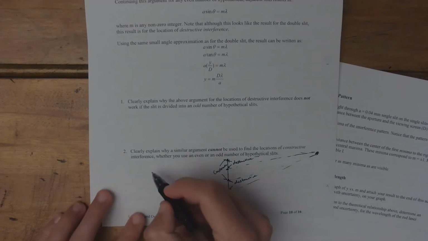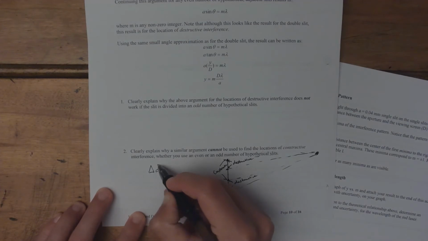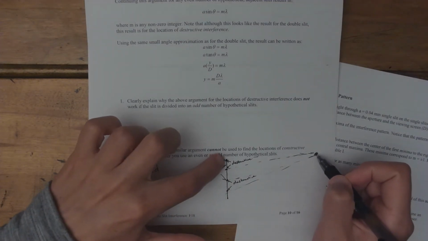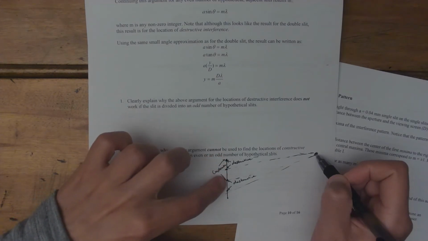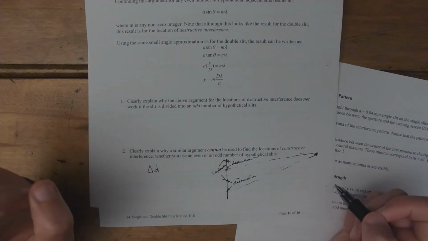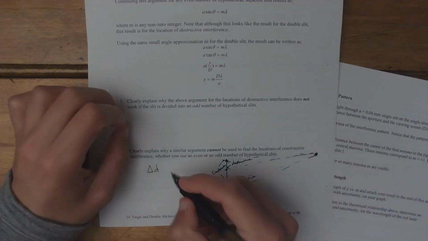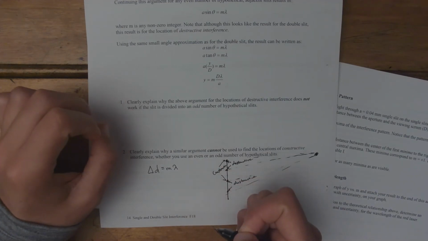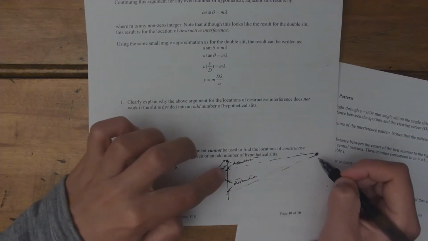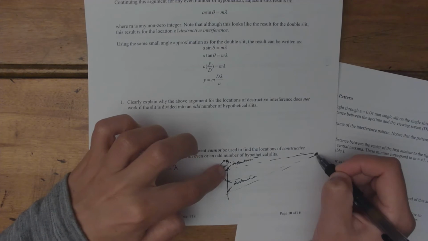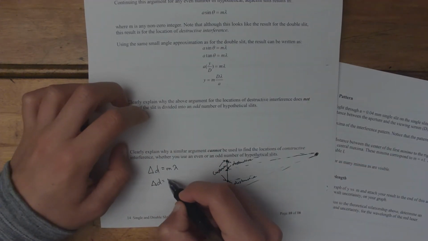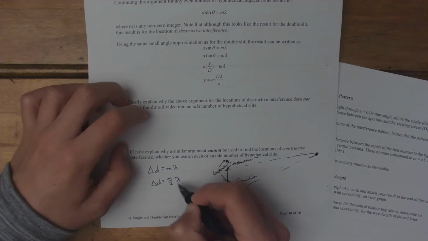So we want to consider the path length difference in our example here. If you compare the difference between the path length here and the path length here, and it is equal to an odd number of wavelengths, so that would be m times a wavelength, then when you compare the path length difference between this point and that point, that would be equal to m divided by 2 times a wavelength.